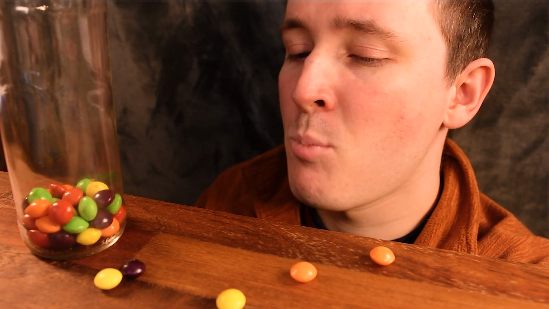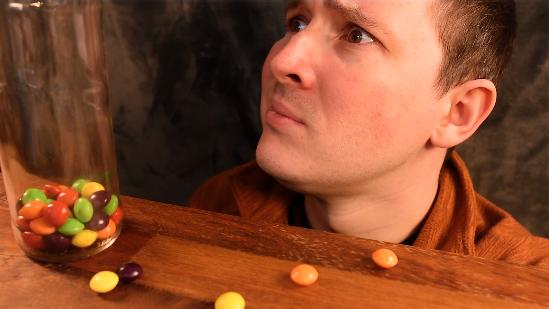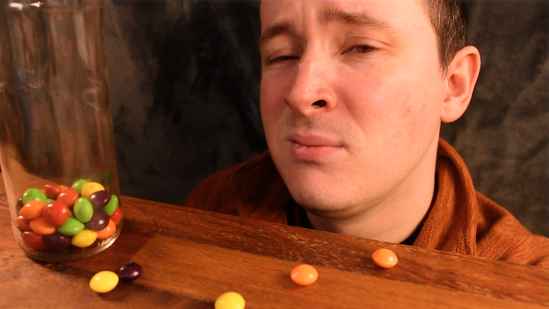Wait, if this is a visual representation and these sweets are representing students, should I really be eating them?